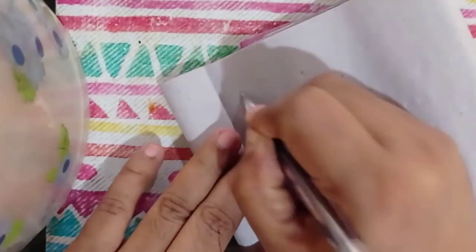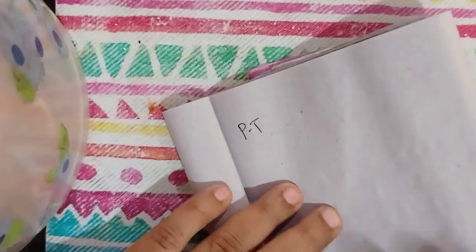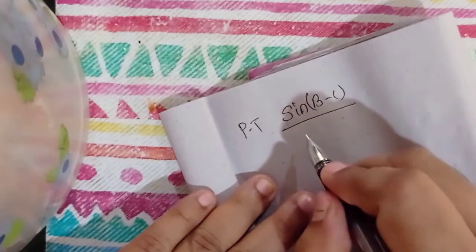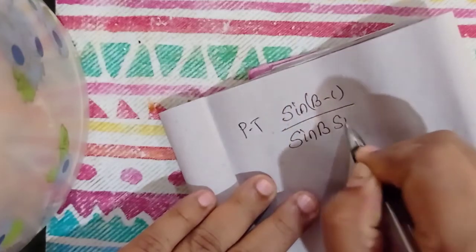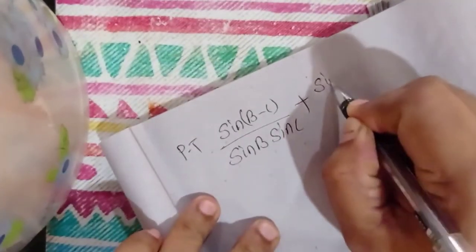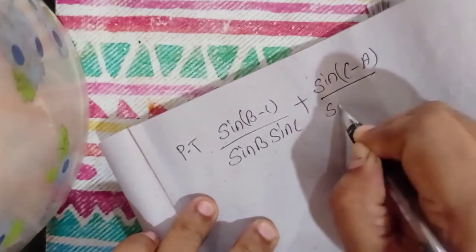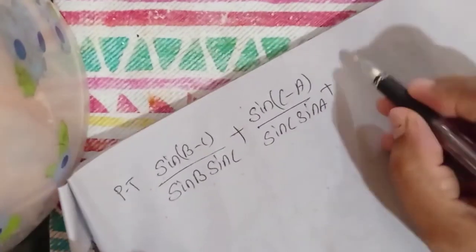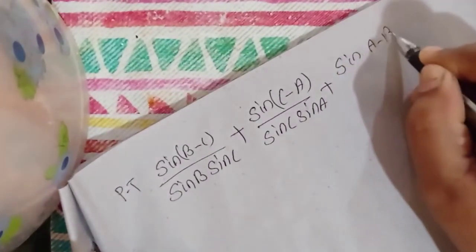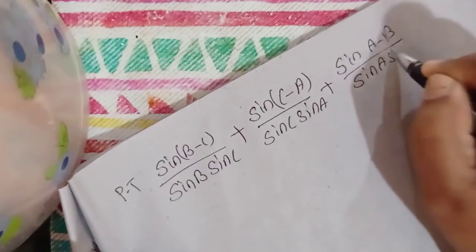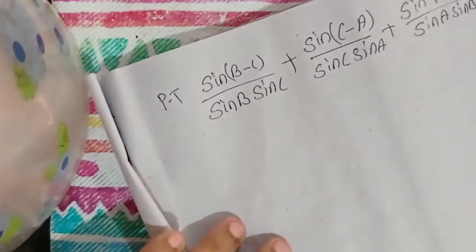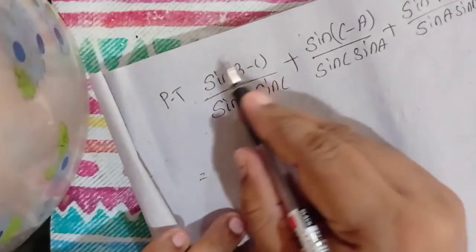Prove that sin(b minus c) by sin b sin c, plus sin(c minus a) by sin c sin a, plus sin(a minus b) by sin a sin b, equal to 0. Okay, only we take the first step.